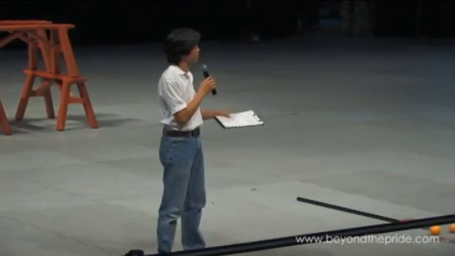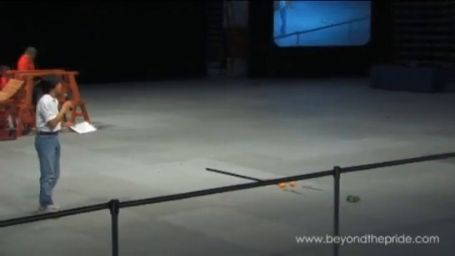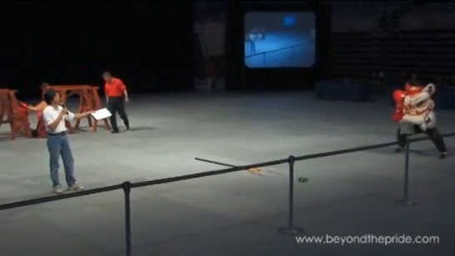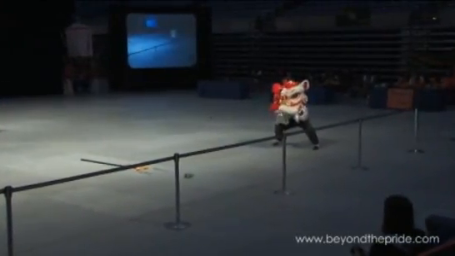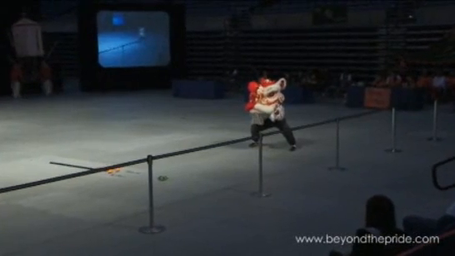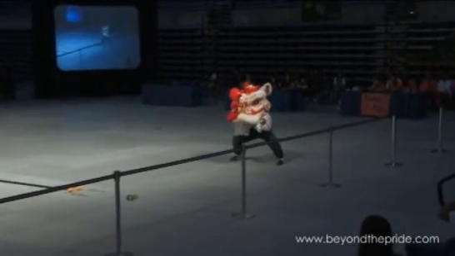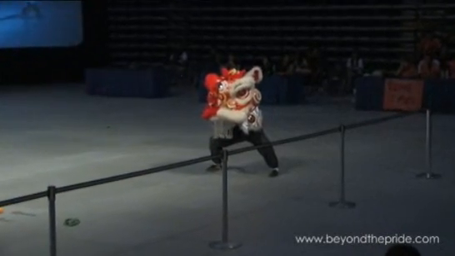So as Yogi demonstrates, I'll add a little bit of commentary and let you know what he's doing and what's going on. And the reason why we're doing this without a tail, without music, is so that you can actually hear what I'm saying, and you can see Yogi's stance work and his movements.